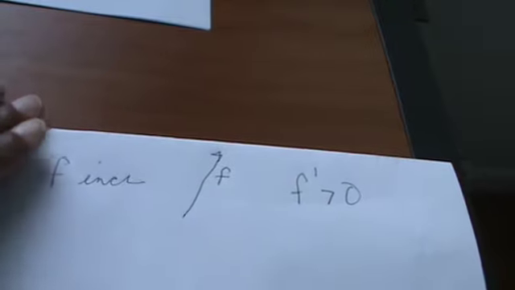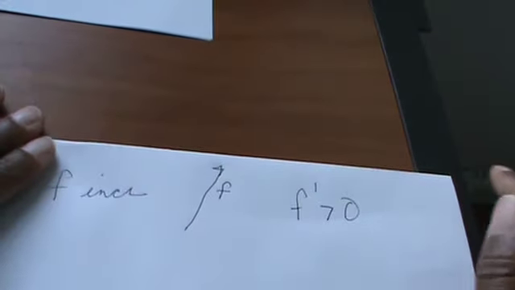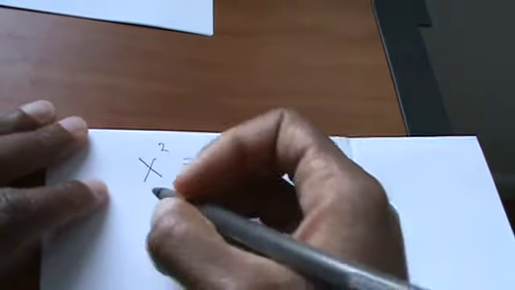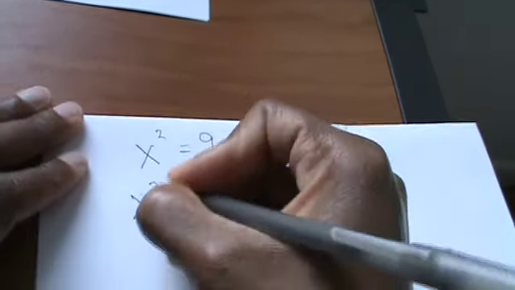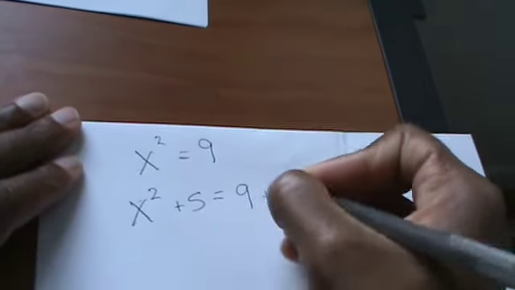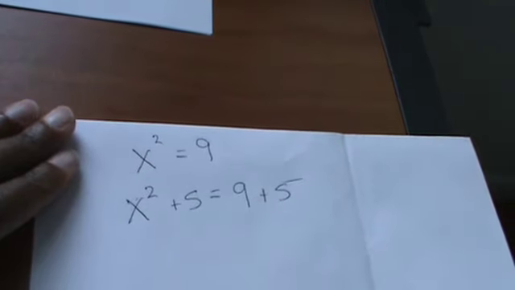All right. So the way I like to describe this is as long as you're doing something consistently on both sides of an equivalent relationship, then you should create another equivalent relationship. So for example, if you had x squared equals 9, if I add 5 to both sides, I'll still get the exact same x, right?